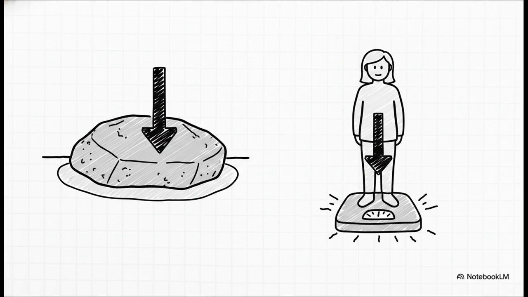Think about what this actually means. When you step on a standard bathroom scale, you aren't actually measuring your mass. You are measuring the newtons of force your body exerts on the ground. The scale is basically just politely translating that force into kilograms or pounds for your convenience. A given stone, for instance, might exert a downward force or weight of 2.5 newtons.